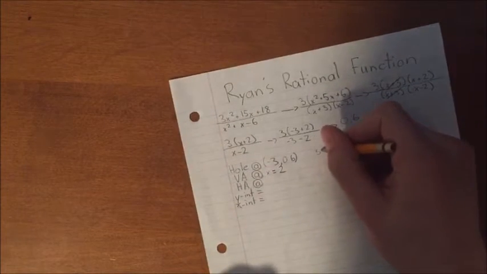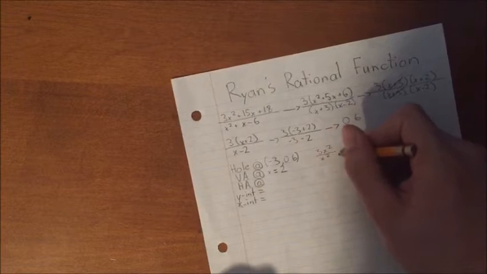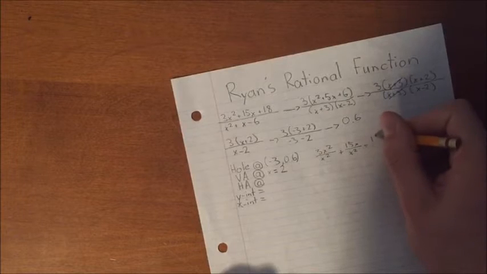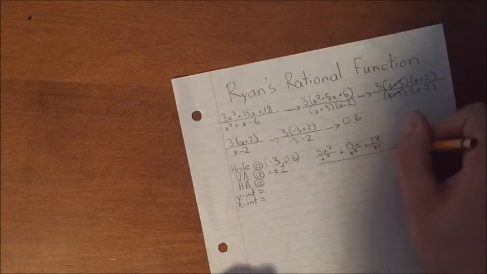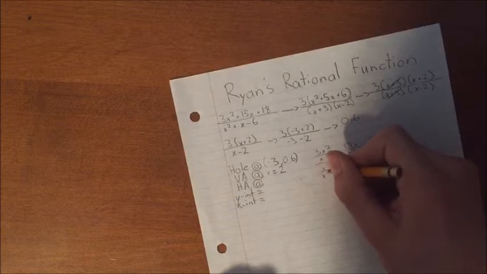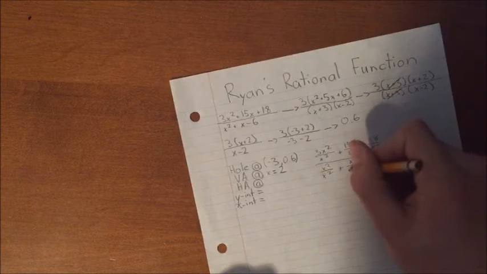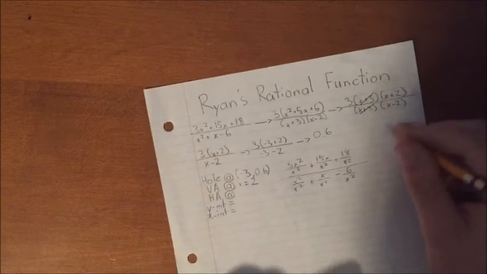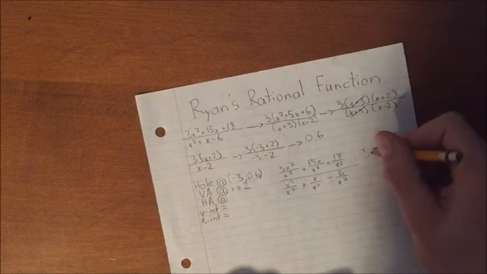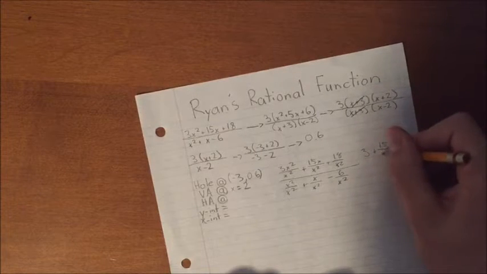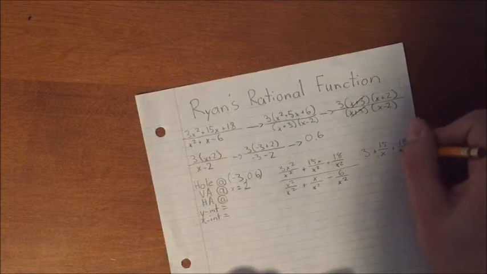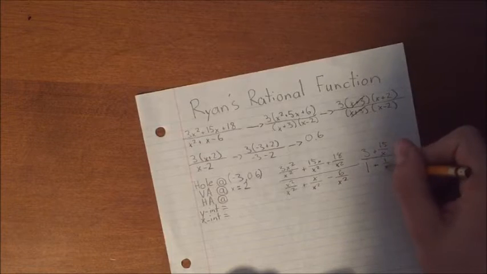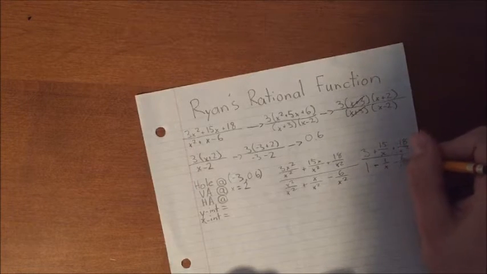And for our horizontal asymptote, we take our original function and divide everything by the highest power of x. So we have 3x squared over x squared, 15x over x squared, 18 over x squared, and all of that is over x squared over x squared, as well as x over x squared and minus 6 over x squared. Now when we simplify that down, that is simply going to give us 3 plus 15 over x plus 18 over x squared over 1 plus 1 over x minus 6 over x squared.